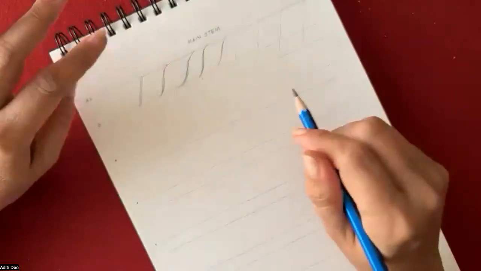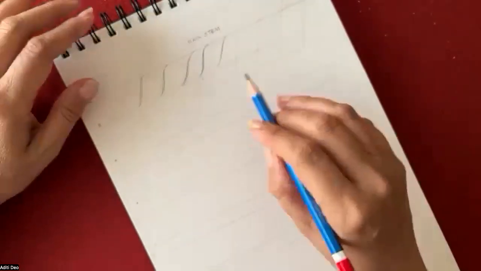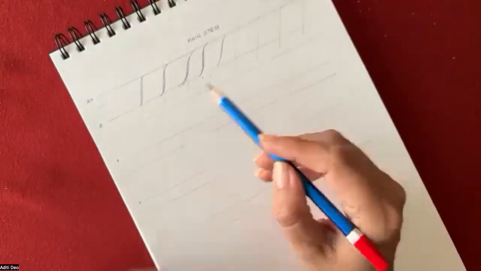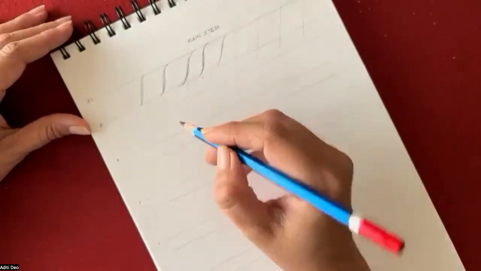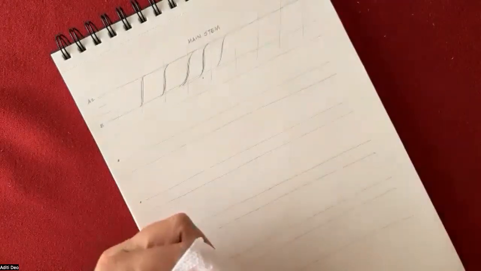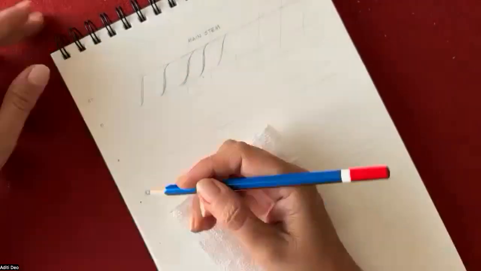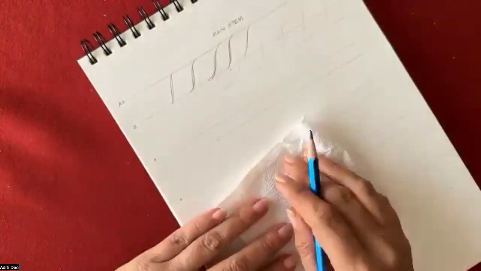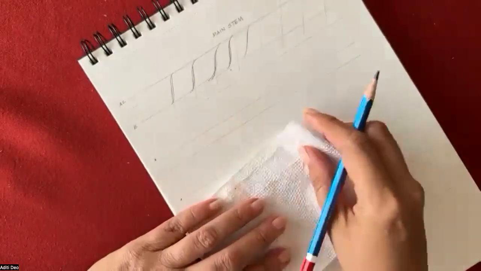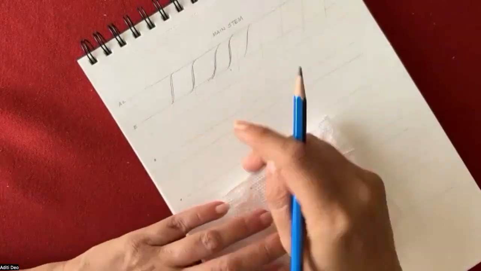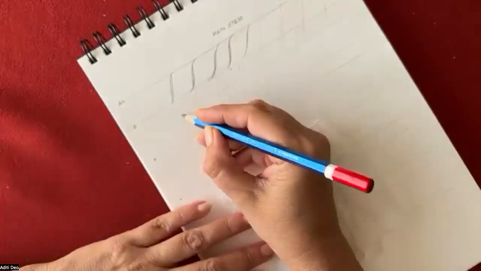Okay, so a lot of the lettering is based on all sorts of loops. So as we go along, I'm also going to show you some exercises with loops that will help you keep your hand loose for this lettering. Okay, let's start off with the letters with an I. So how many letters are based on this stem?